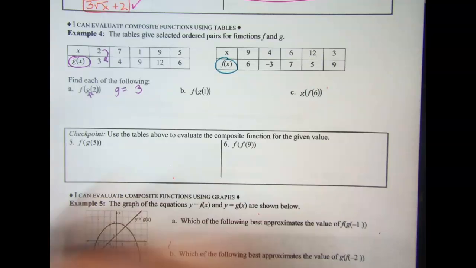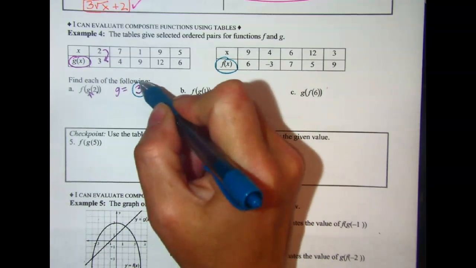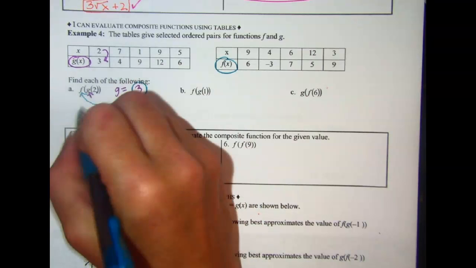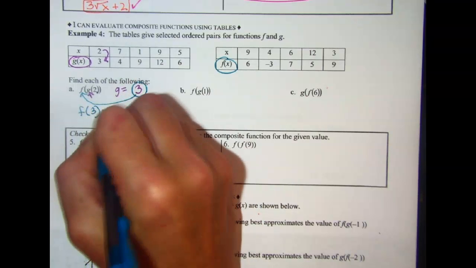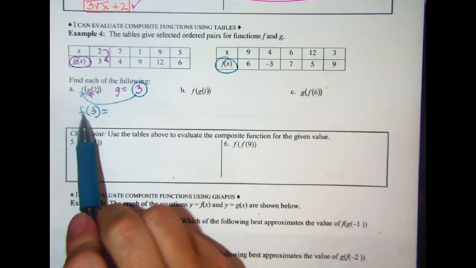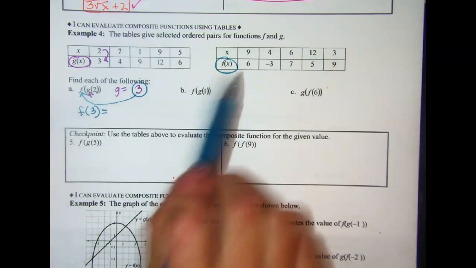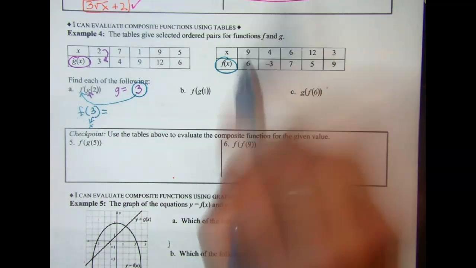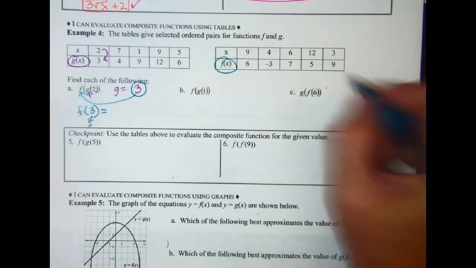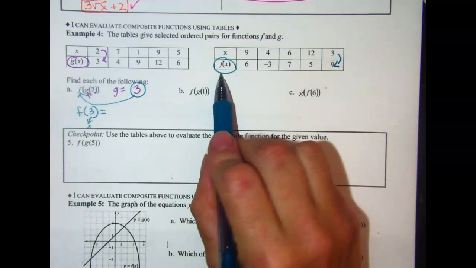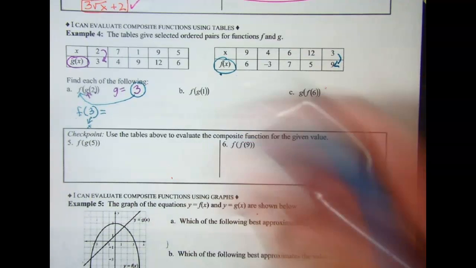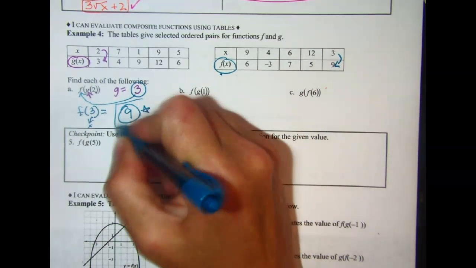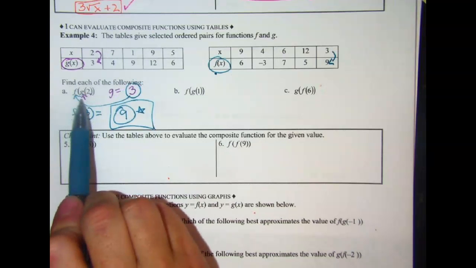So now I have to take this and use that for my outer. So what that's really saying is f of 3, what is that? So it just means when in my F table, when x is 3, remember that's my x. So I go over here and look, when x is 3, what is my y or my f of x? It's 9. And that's it. That's our final answer for this f of g of 2.